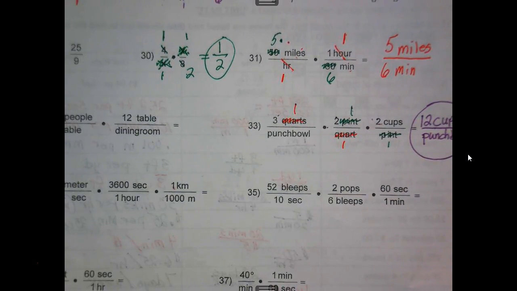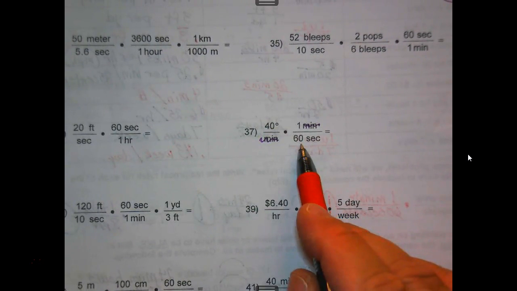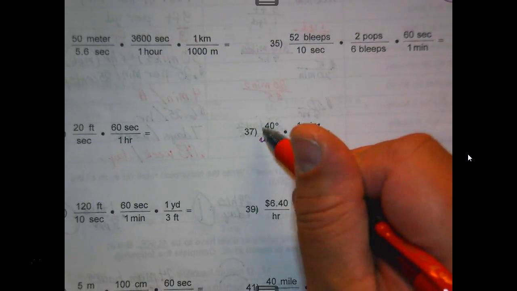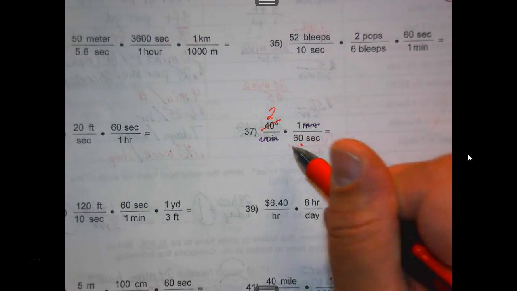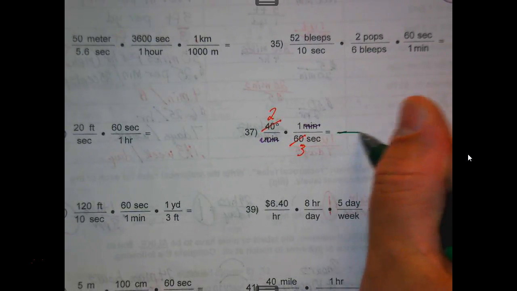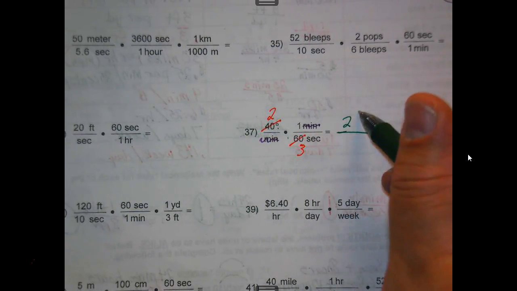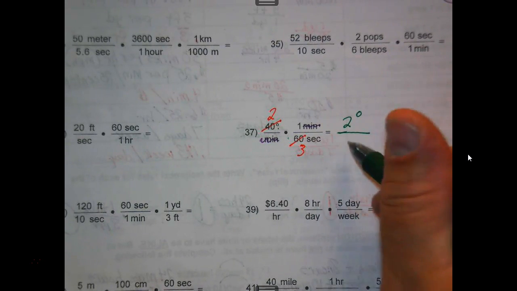Yep. Do that one. Let's see. Minutes cancel. There's a factor. Actually, 20 goes into 40 and 20 goes into 60, right? 20 goes into 40 2 times. 20 goes into 60 3 times. We done? So I have 2 times 1 is 2. Degrees times 1 is degrees. I just have 3 seconds.